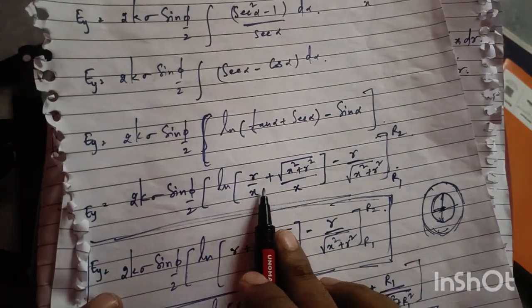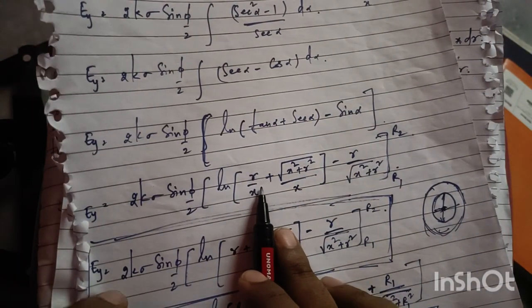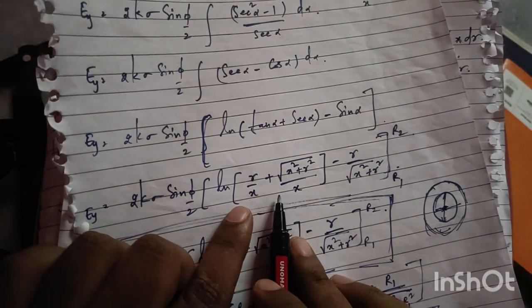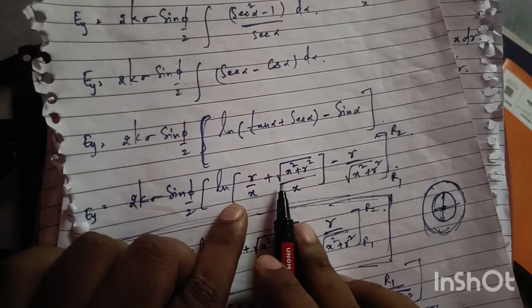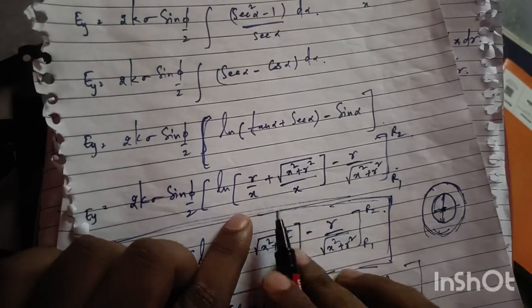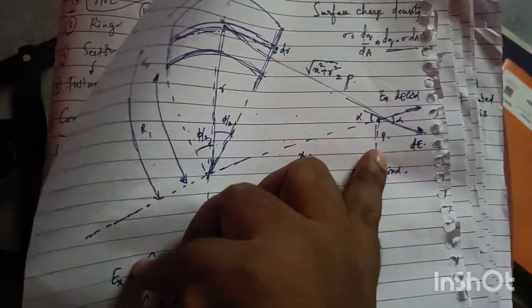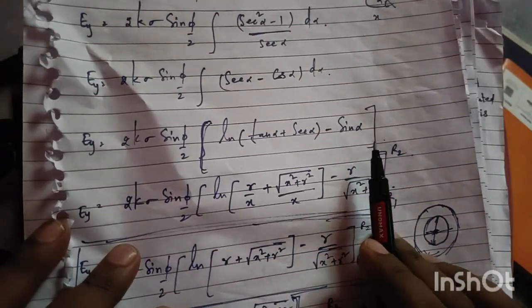This ln I can directly write as r plus root of x square plus r square, divided by x. Since ln a by b is ln a minus ln b, I've written minus ln x, and since x is the distance from the considered point, it is a constant, so ln 1 by x is also constant, which I've included in plus c.